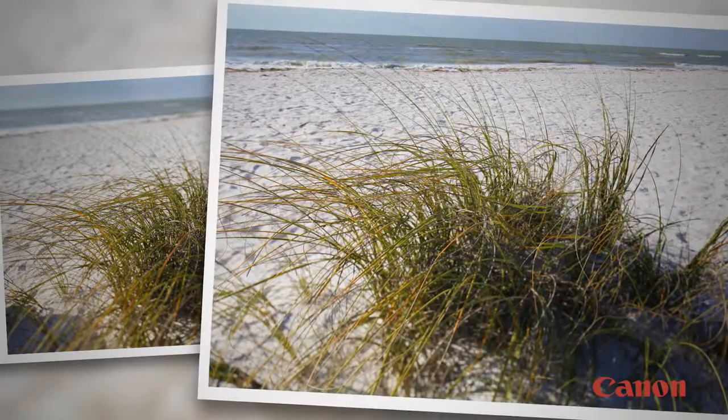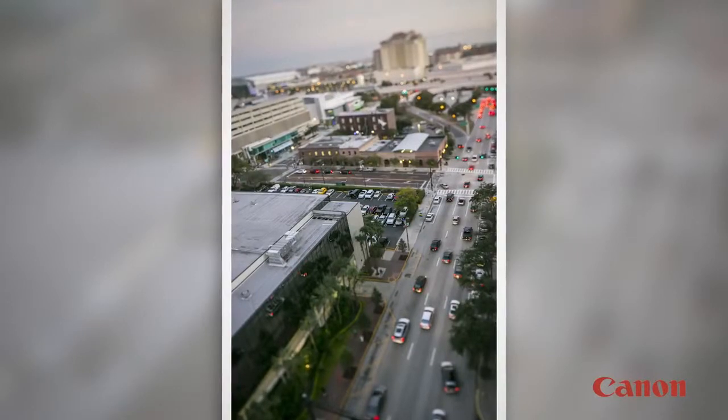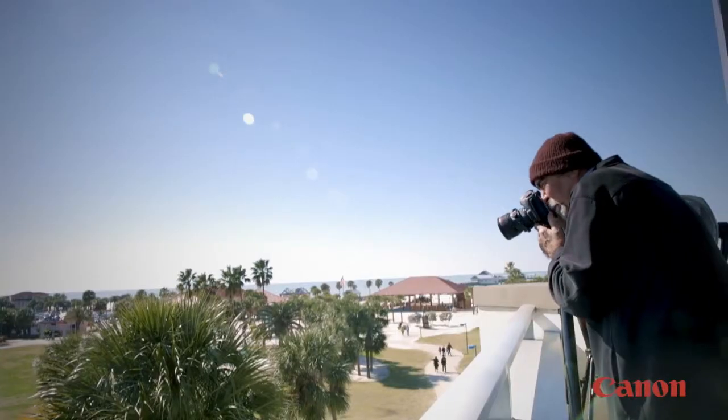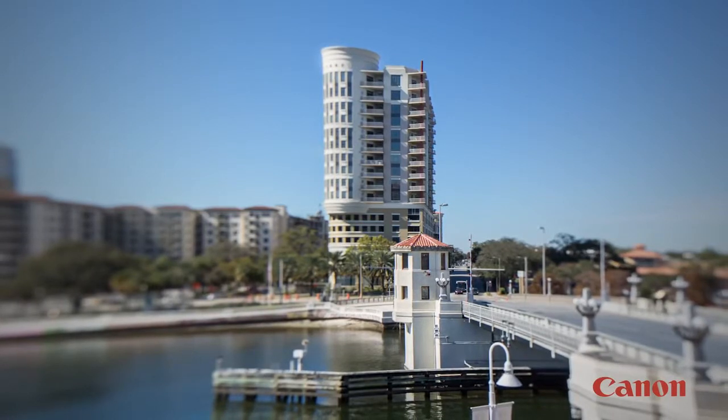Okay, back in the beginning of the video, I mentioned a creative way to use a tilt-shift lens. There's an effect called the tilt shift, or the miniature effect. It's essentially a selective focus technique where you use the tilt-shift lens to focus on only a small strip of a larger scene so that it looks sharp. But everything else in the scene becomes blurry, which gives the illusion of a miniature toy effect.